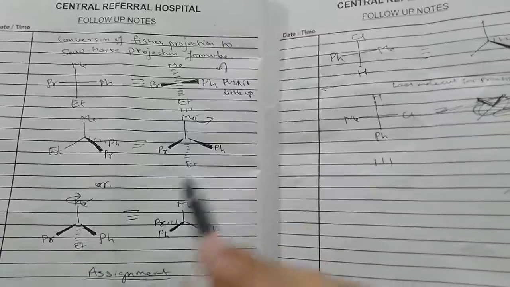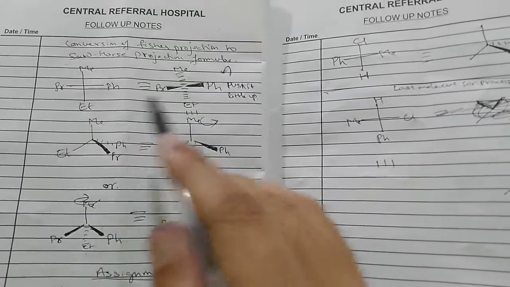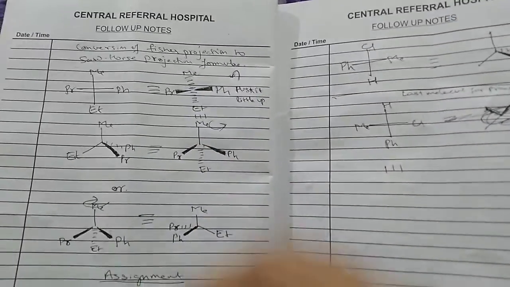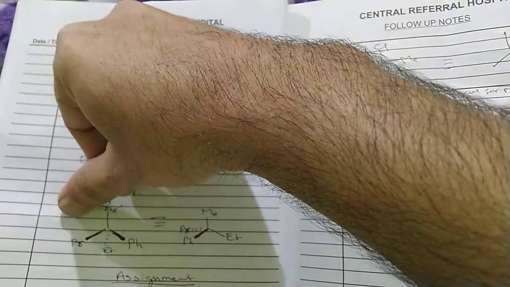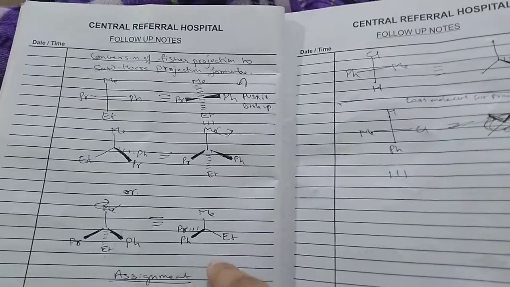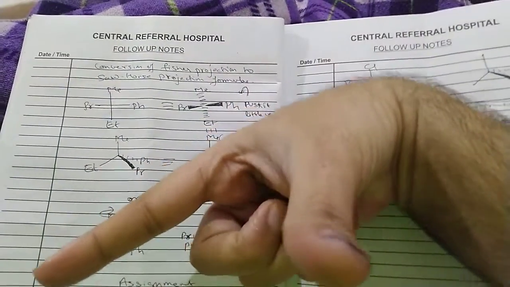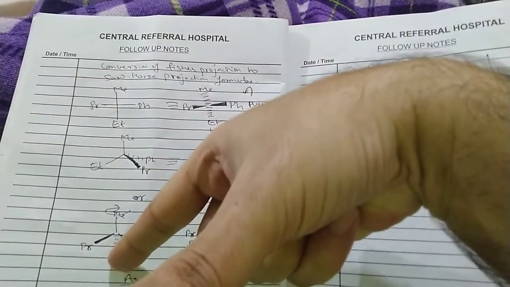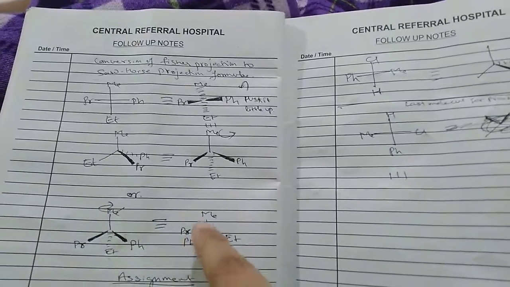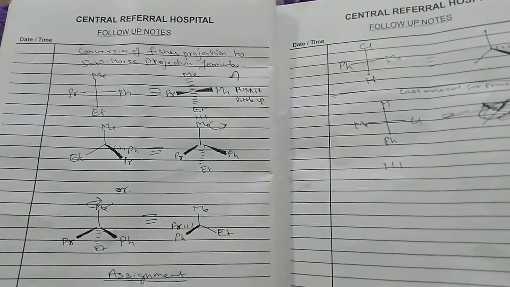Okay. Or if you want these two planes on the right side rather than on the left side, what you can do is, I'm just making again what you have done here. Then you catch hold of this Me and rotate it like this, so that Et which was there comes here. And then your PR was there, pH was there, they rotate like this.